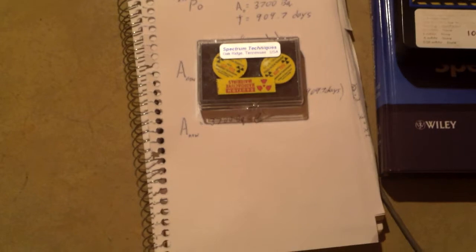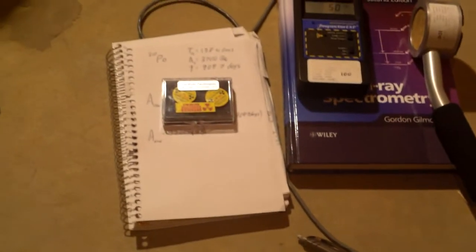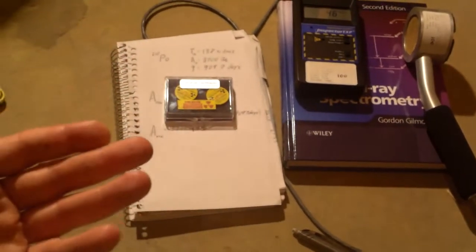I'm here today to show you how to take a sample like this guy right here and calculate the change in activity over time. This is very important, especially if you have little simple samples like this and you want to calculate what the activity is at any given time. It's very important if you're going to do any kind of research with them. You always need to be able to figure out what the current activity of something is.